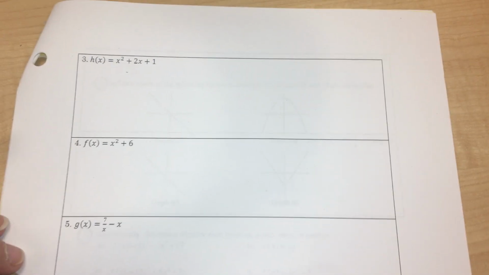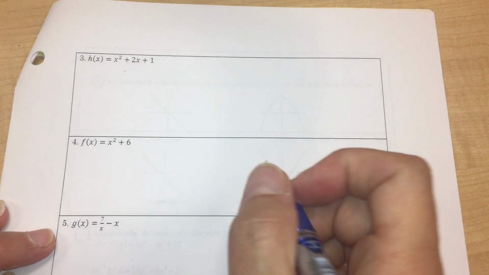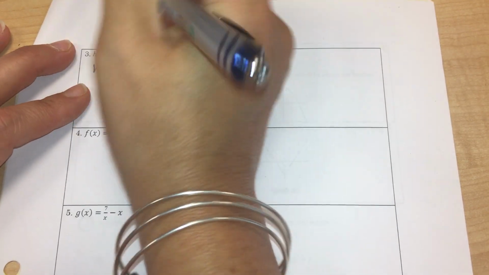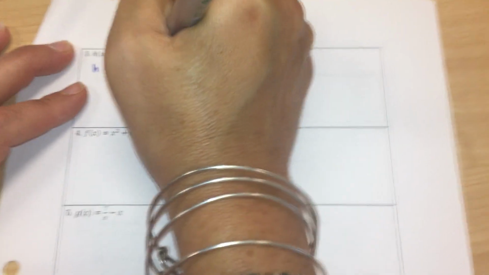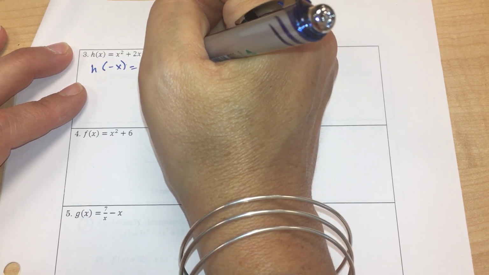All right, so at this point, let's do one more, and then I would like you to pause the video and try a few. So number 3, we've got x squared plus 2x plus 1. So we're going to do h of negative x equals, oh, that's why it keeps moving, because I keep bumping it with the pen.